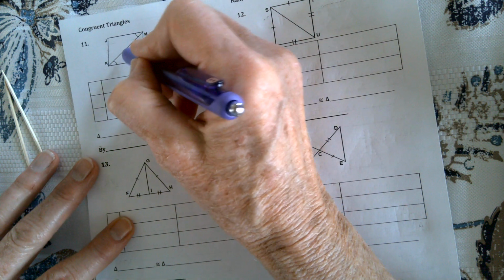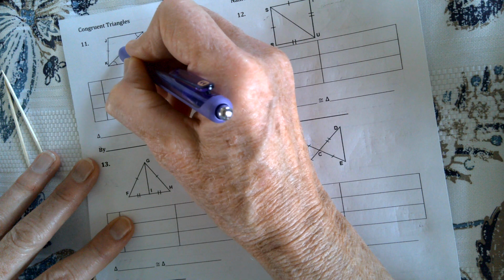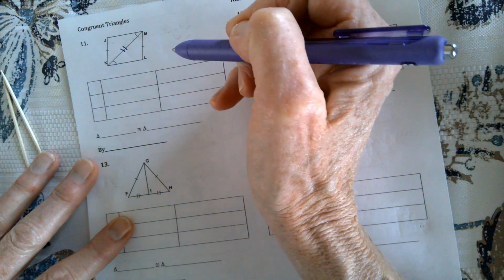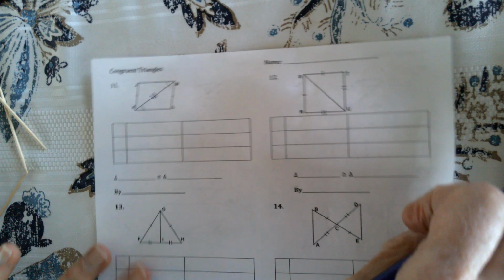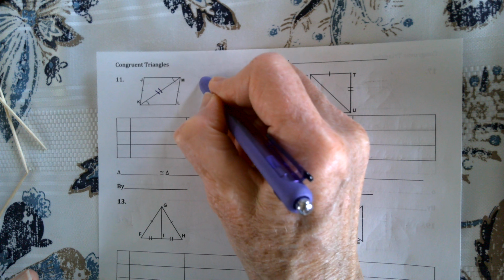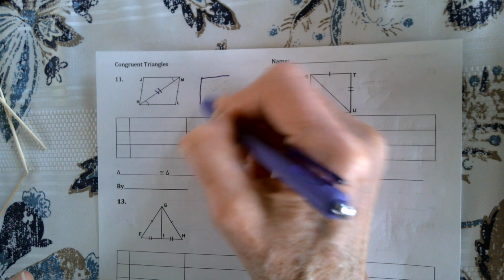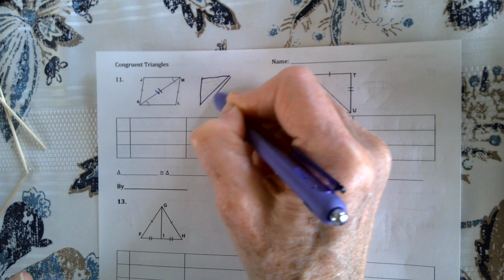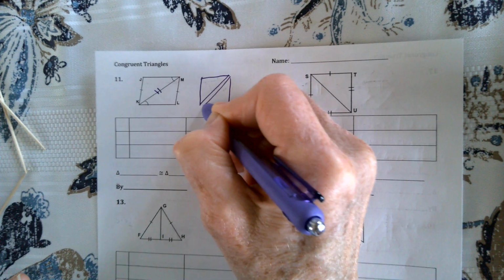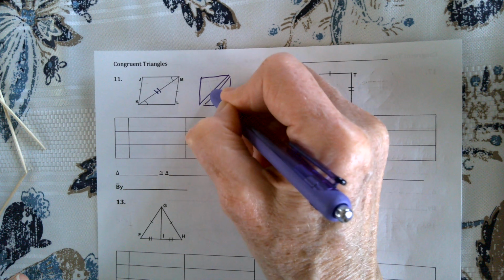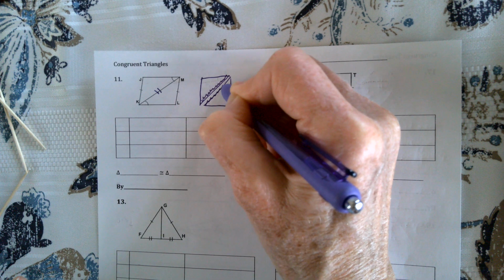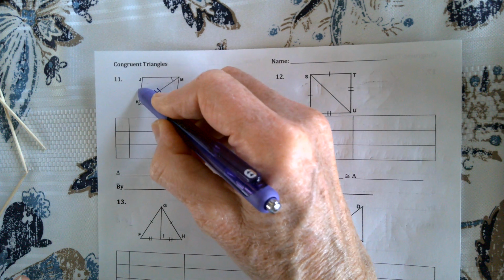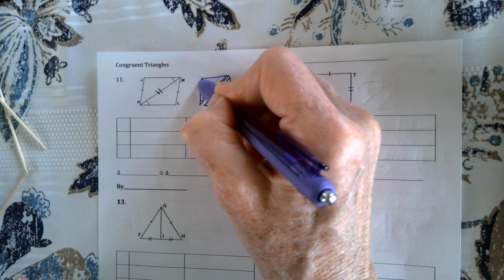Okay, before we do this one, I can see we've got an issue, so I'm not going to go through all of it. We're going to look at this one first. I'm going to draw the triangles on the side to show you why. Some of you will not need to do this. Some of you will need to do this. You've got the shared side right here. I'm going to scribble it. So I know that's congruent.